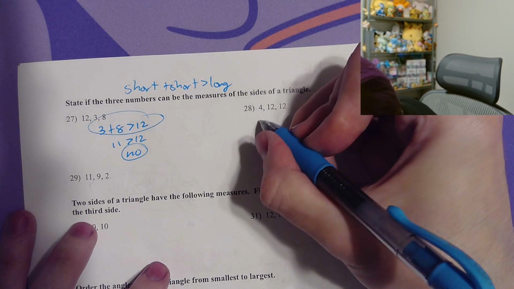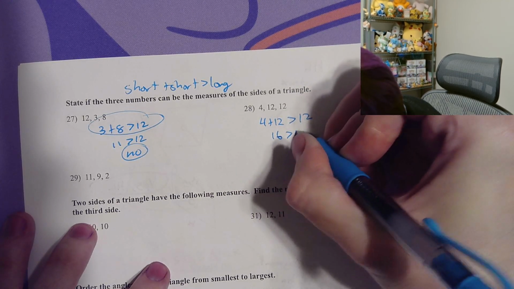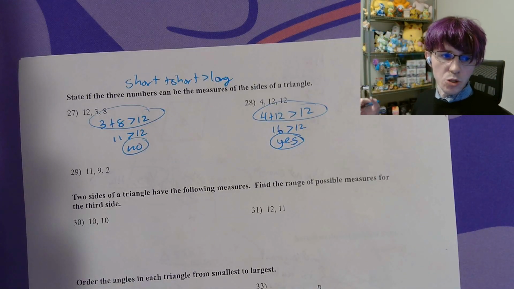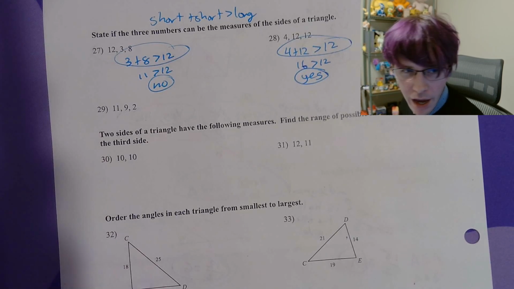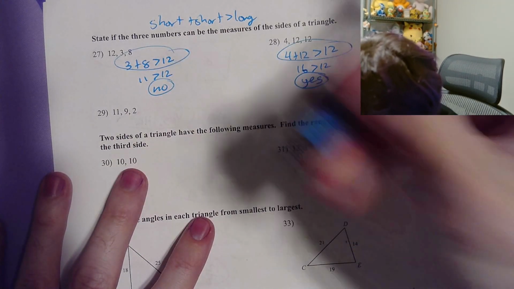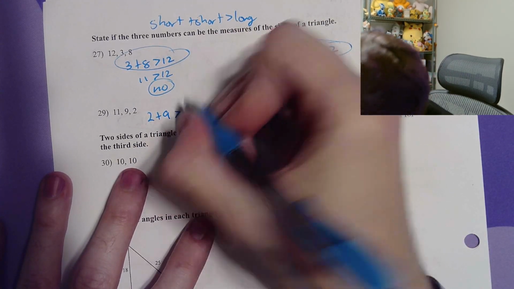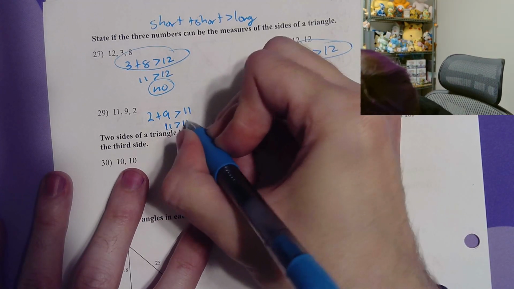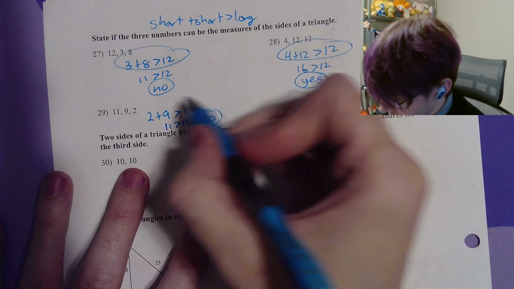So this next one, we have a 4 plus 12 greater than 12. Is 16 greater than 12? Yes. Wow. Super interesting stuff. Totally riveting. I can't believe how interesting these questions are. All right, 2 plus... No, it's my fault, by the way. I made this paper. So anyways, 2 plus 9 greater than 11. Is 11 greater than 11? Don't be tricked. The answer is no. And again, you need that original equation.